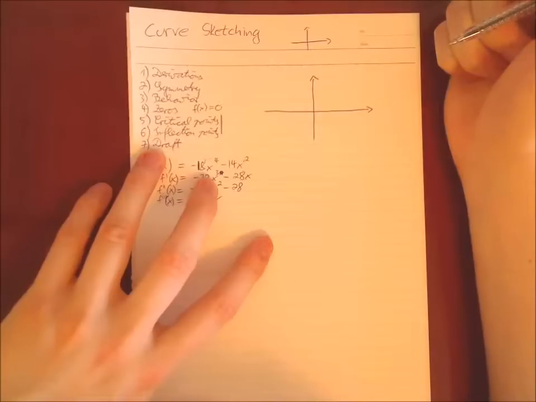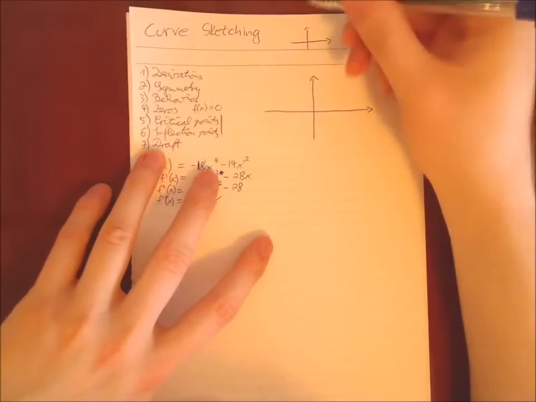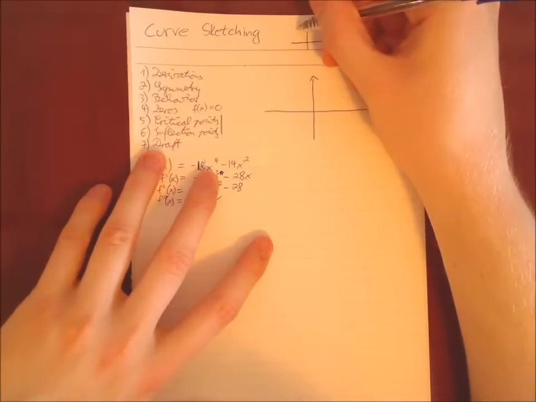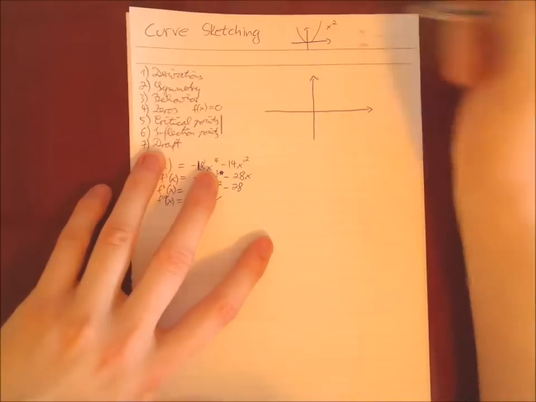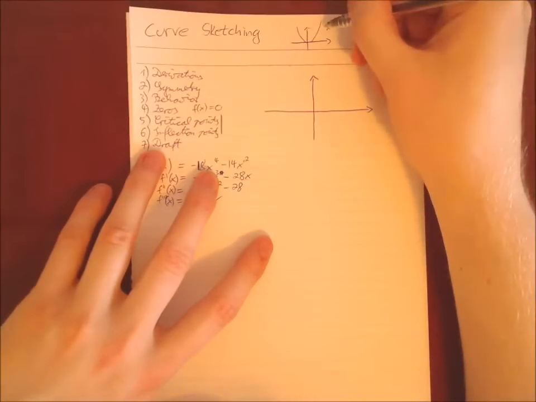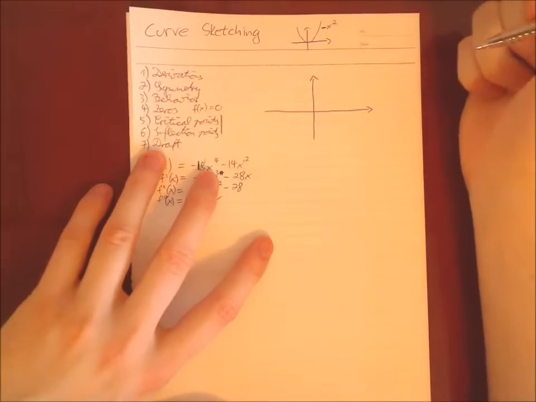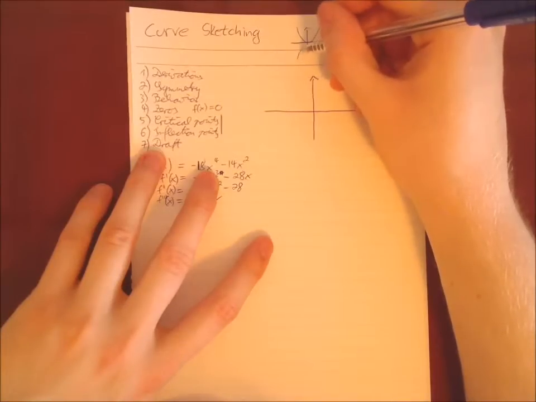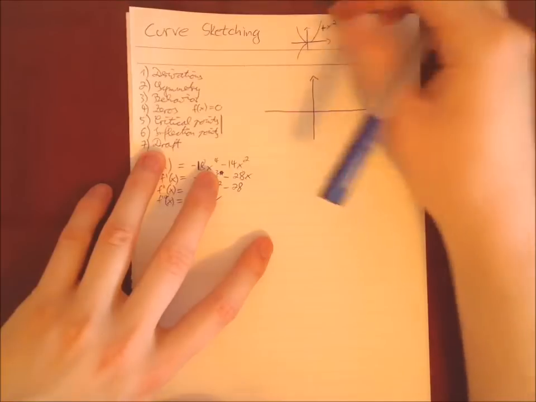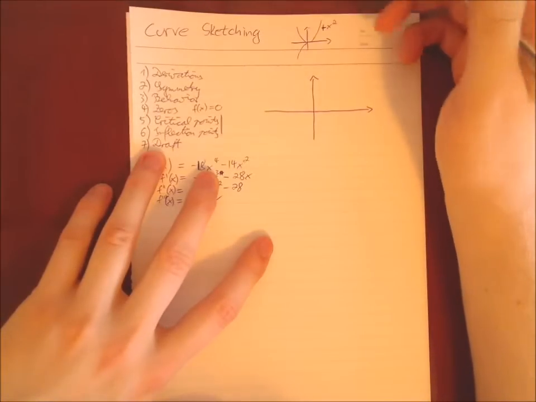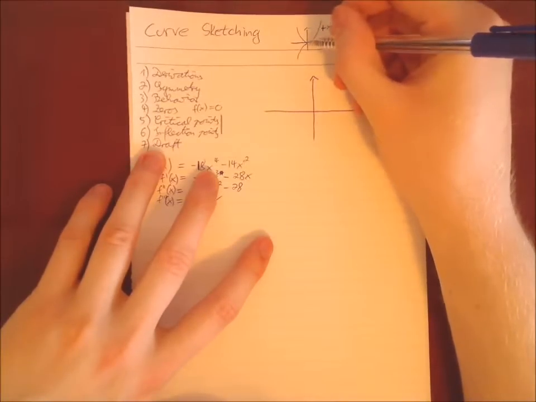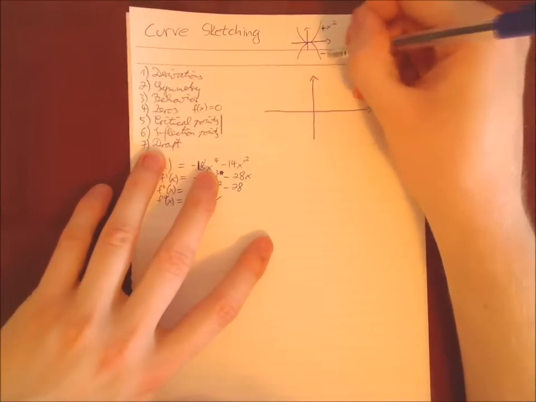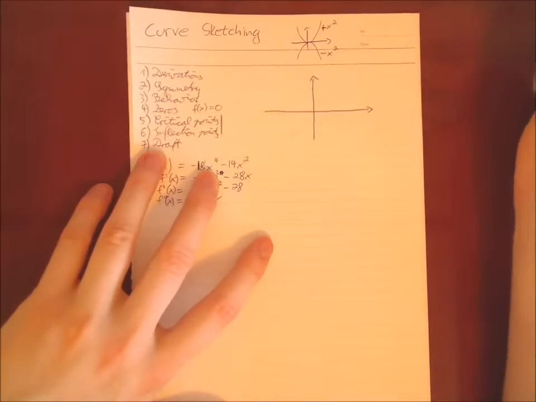First I want to talk about parabolas. A parabola like x to the power of 2 looks something like this. If I put a minus before the x to the power of 2, okay, this is plus, but if I have a minus, then it's switched, it looks like this. So this is minus x to the power of 2. It's turned upside down.